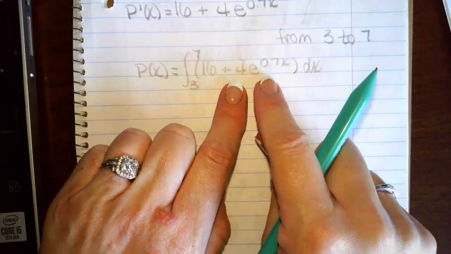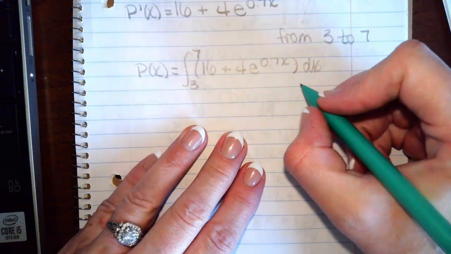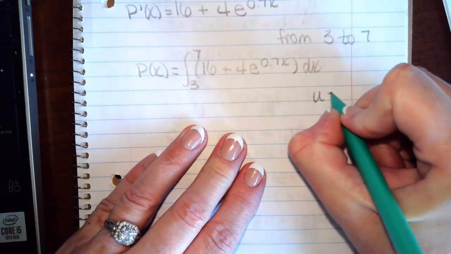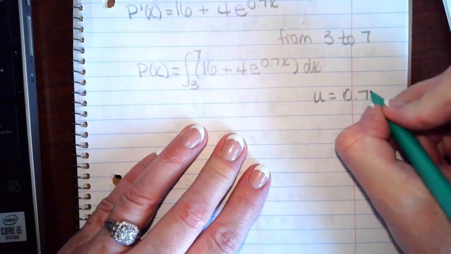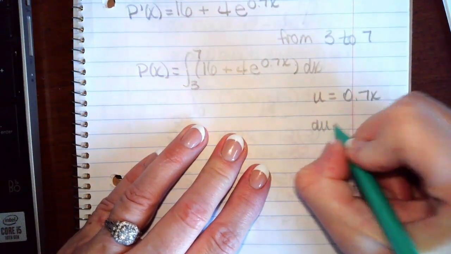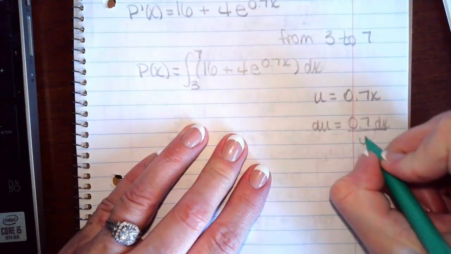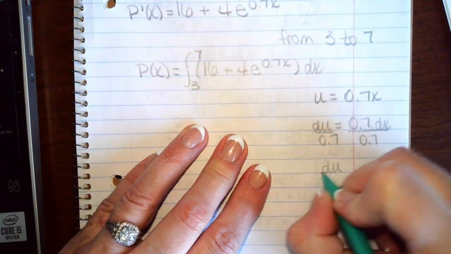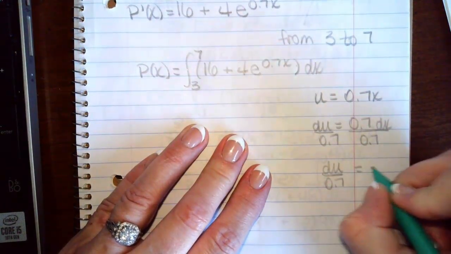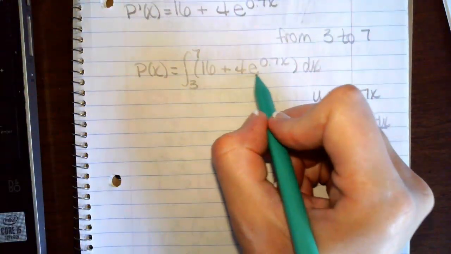The 4e to the 0.7x, I'm going to use u substitution on it. So my u is the inside where my variable is. My du is going to be 0.7 dx. Divide both sides by 0.7. And I get du over 0.7 equals dx. So now I can start subbing stuff in. So remember, I'm just doing this part of it.